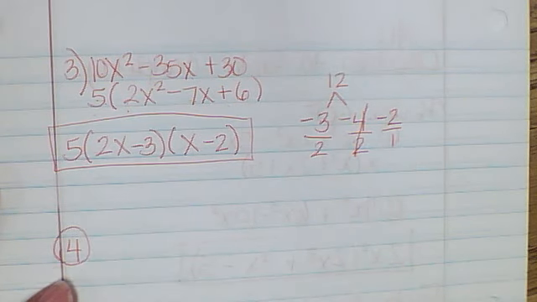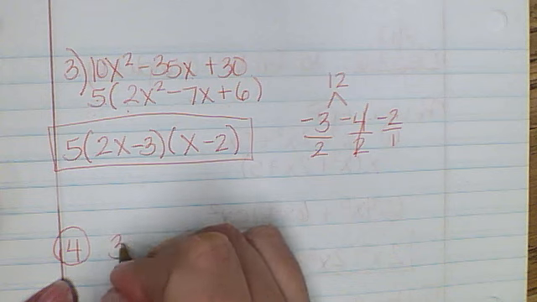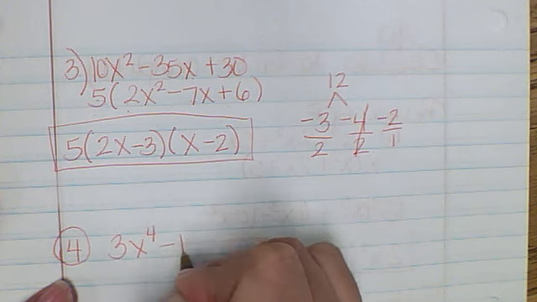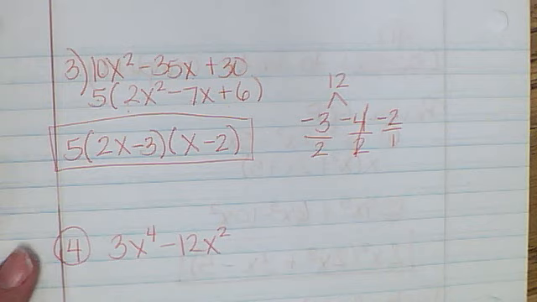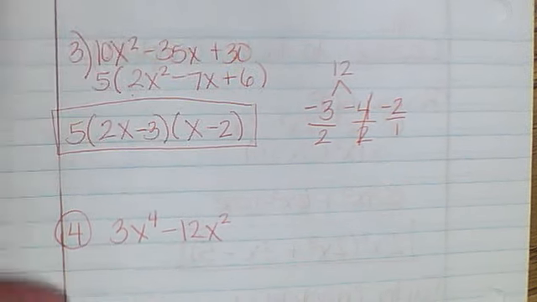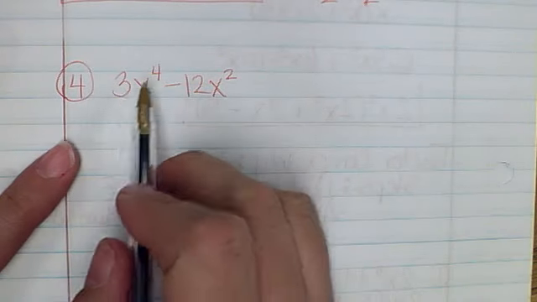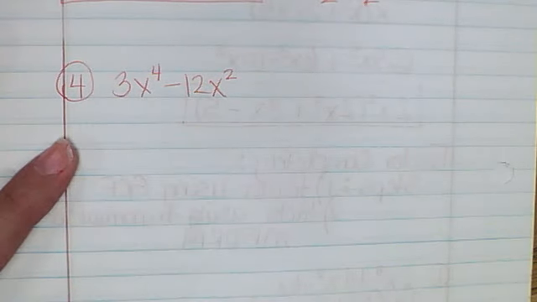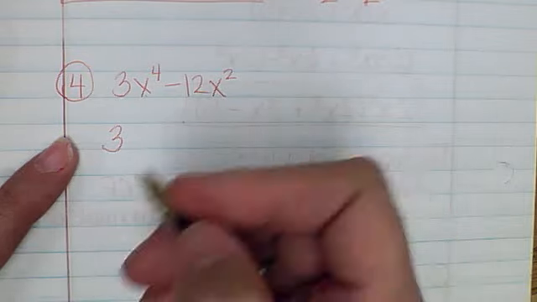Number 4. Number 4 is 3x to the 4th power minus 12x squared. We start the same way. Look at 3 and 12. What number goes into 3 and 12? 3. X to the 4th and x squared. What goes into both of those?